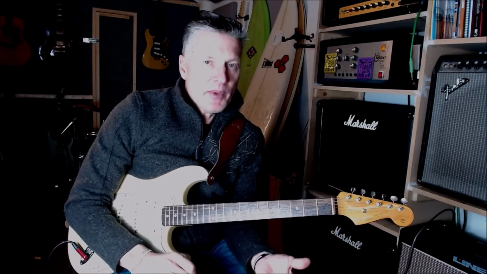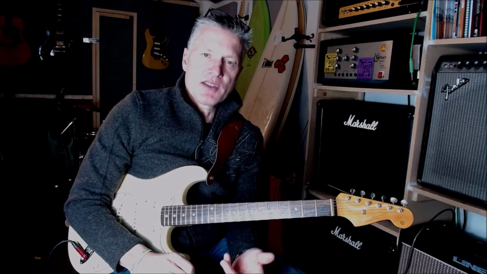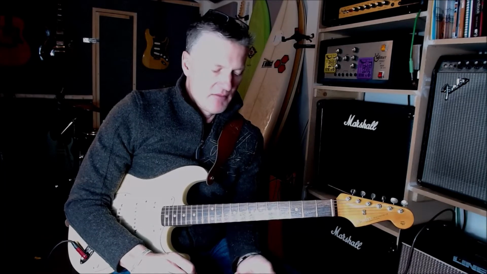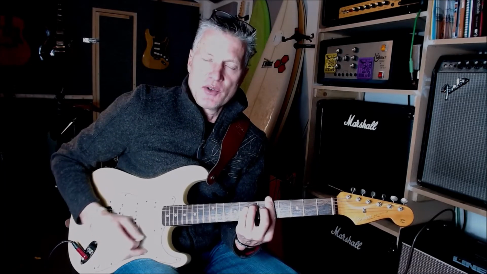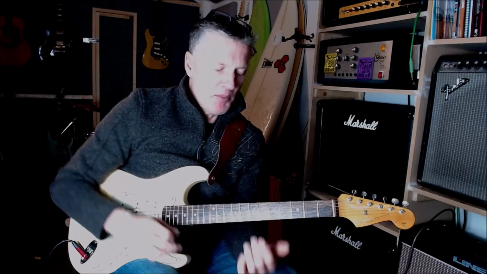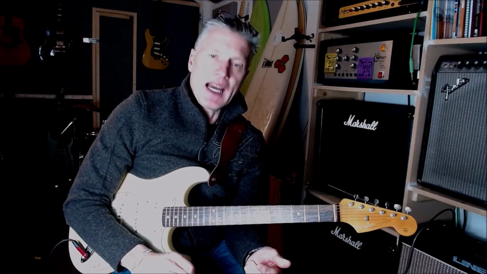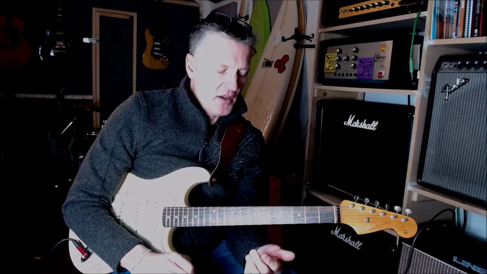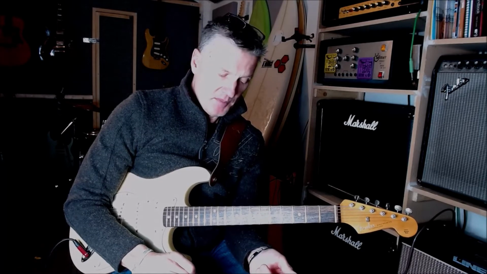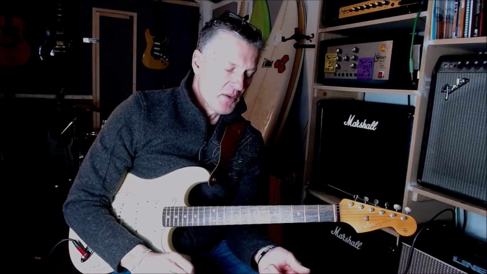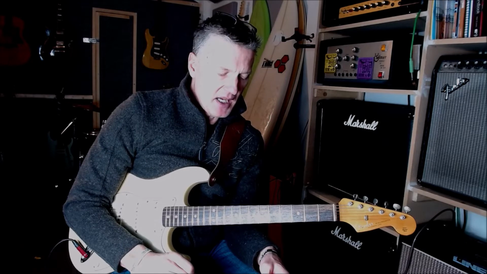Why are we taking those notes? We're taking those notes largely because of the A minor chord. The A minor chord is made up of the 1, the flat 3, and the 5. After that, we've got the 4 and the flat 7 added in. Those notes are also harmonically compatible with A minor. That's probably the best way to think about it.